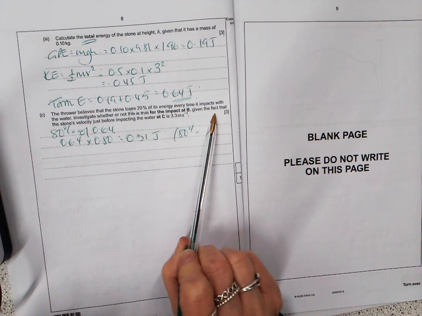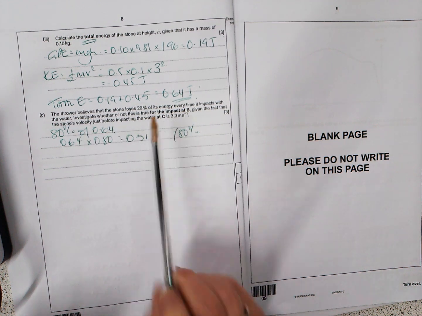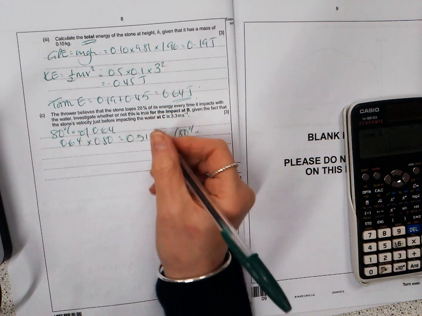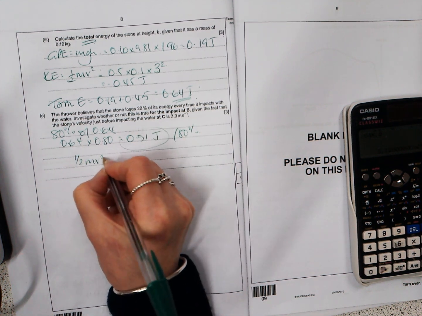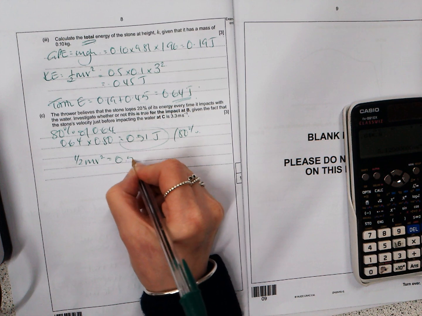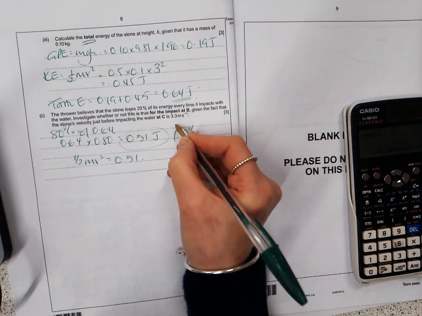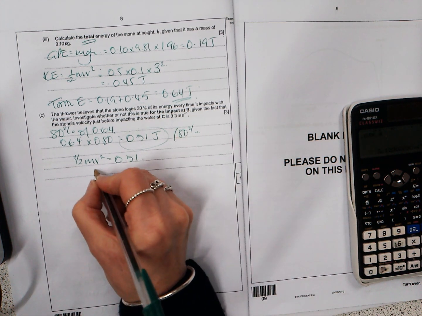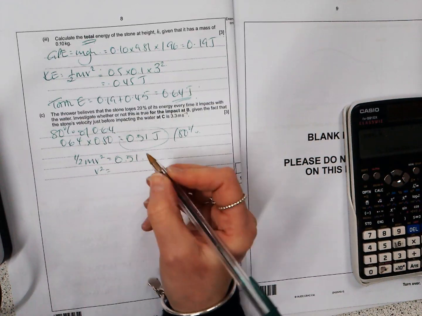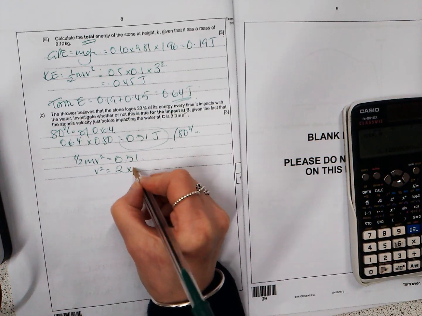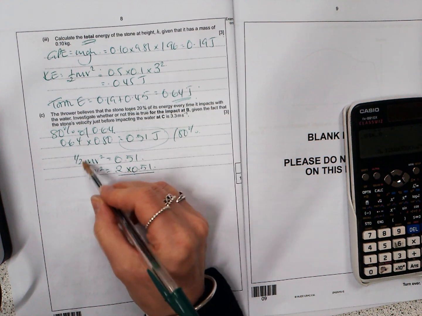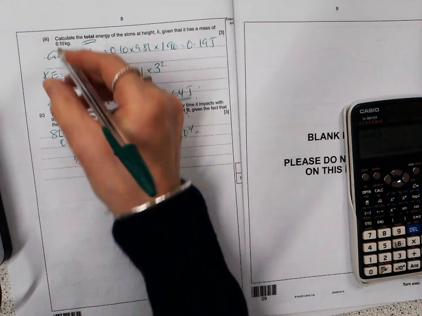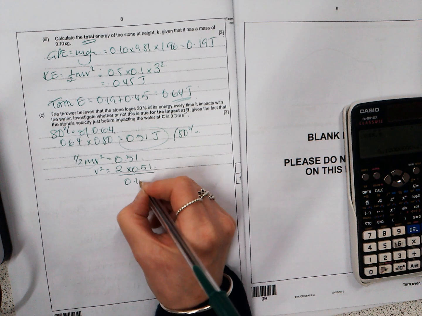And if that is the case, is the velocity 3.3? So if this is all kinetic energy, that means half mv squared is 0.51. And let's work out v, see if we can get 3.3. V squared is 2 times 0.51 divided by the mass, which is 0.10.